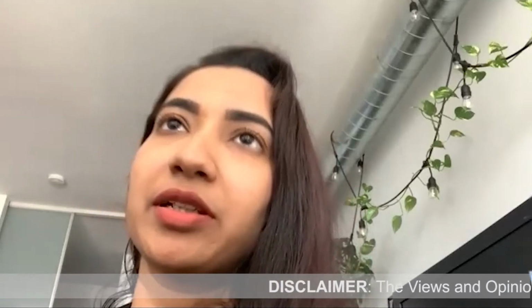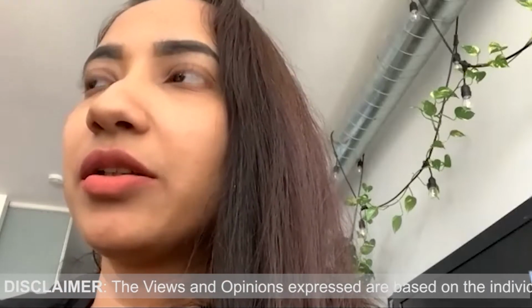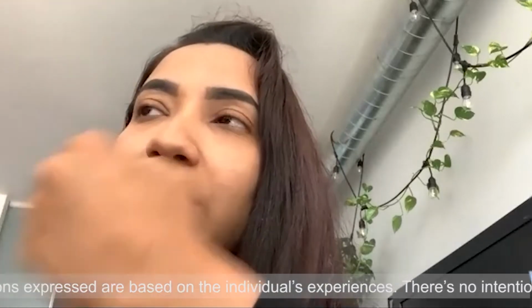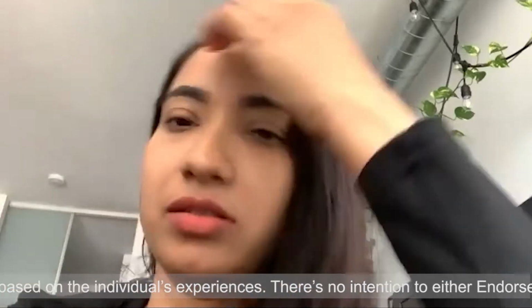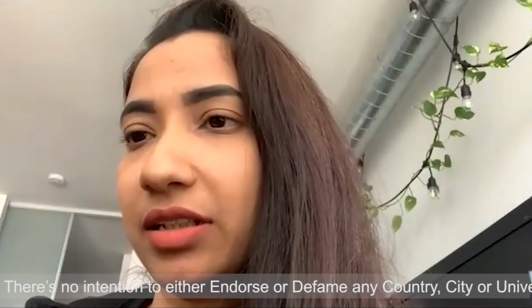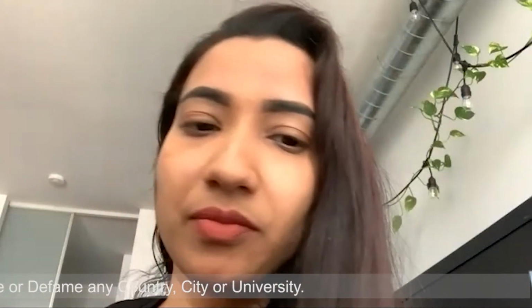For a Canadian student visa, the new rules are that you need to invest $10,000 in a GIC account, which is like an investment account, for a period of 1 year. You have certain banks that offer this. The whole process is very systematic.